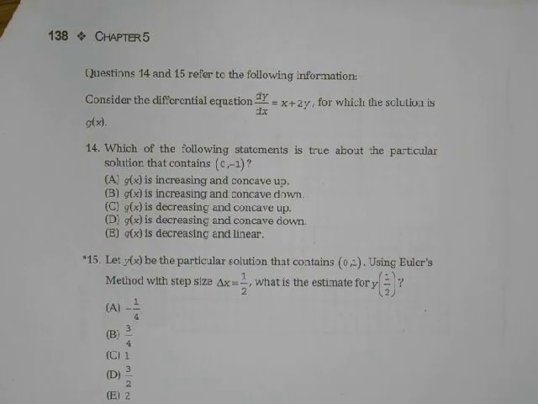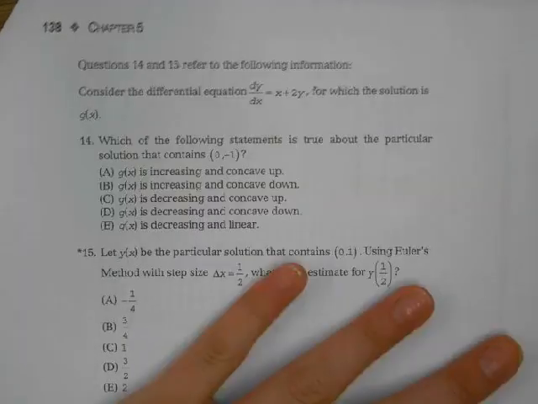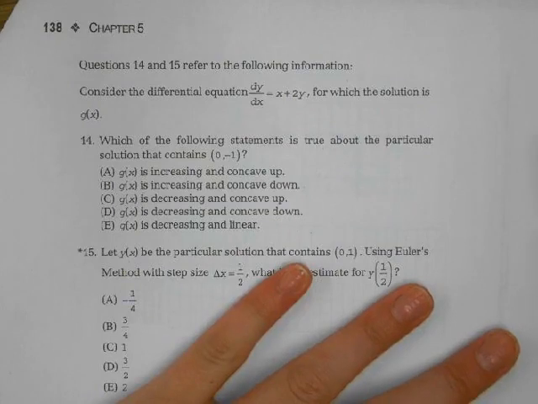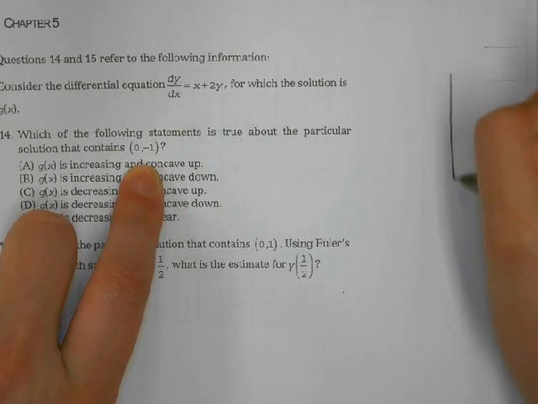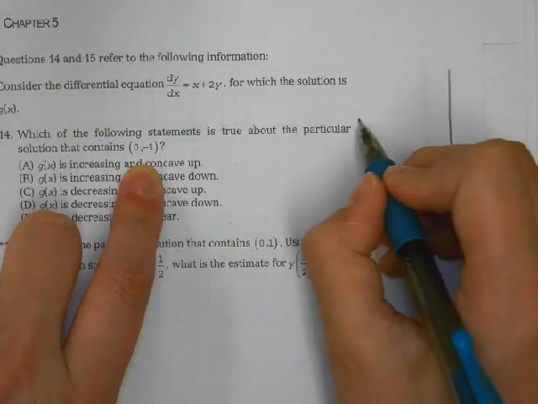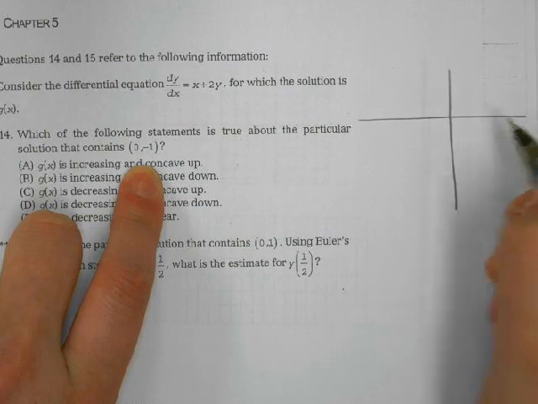So what I did instead is I went ahead and I drew a slope field, because I knew that if I could draw the particular solution on the slope field, which I can always do, then I could answer these questions. So I drew the slope field knowing that I was going to draw a solution through 0, -1. So that told me that I needed my slope field to go down a little bit.